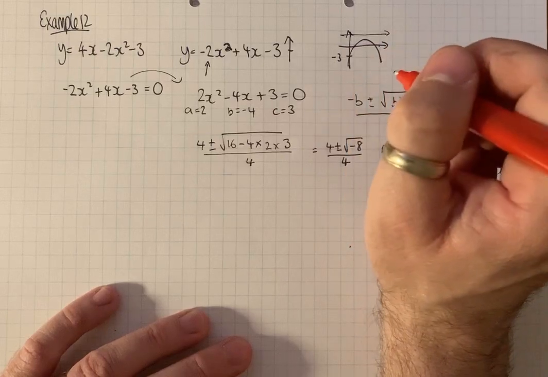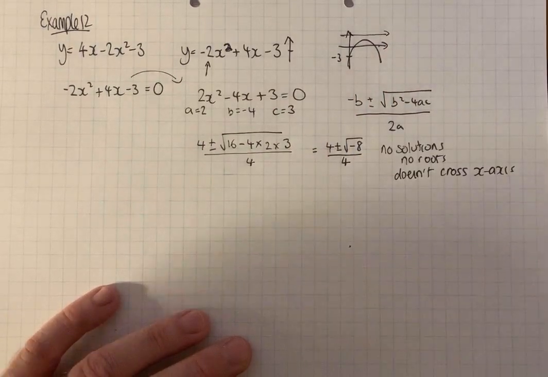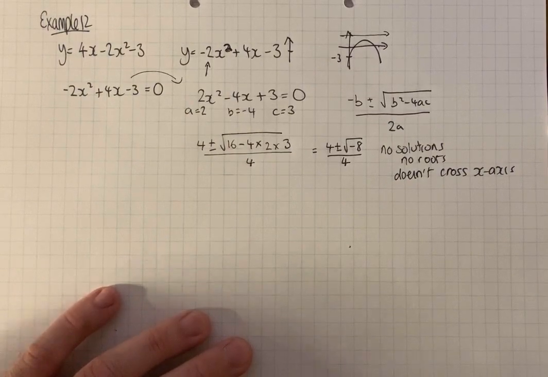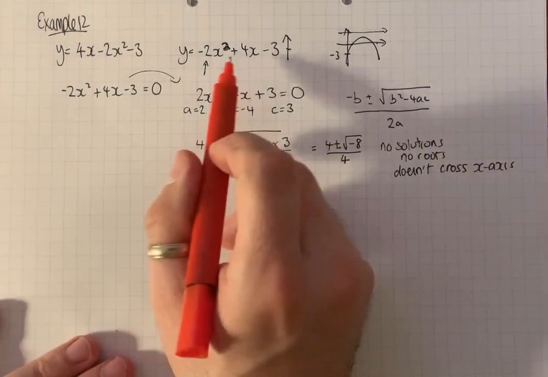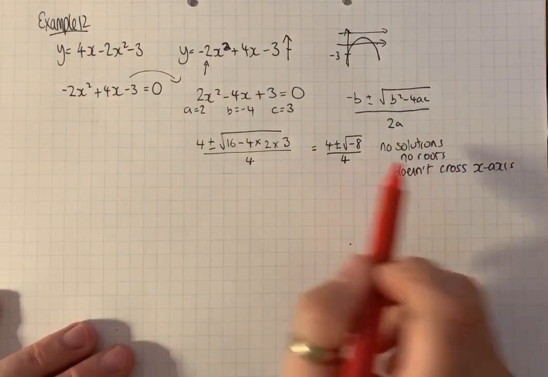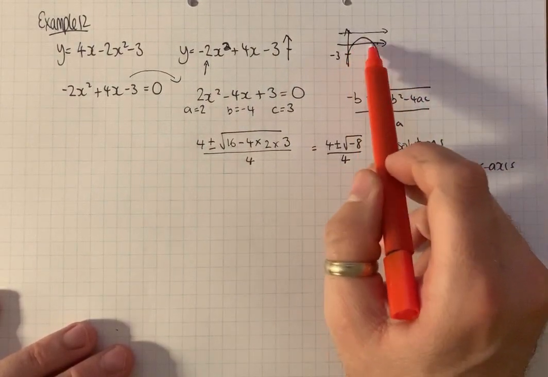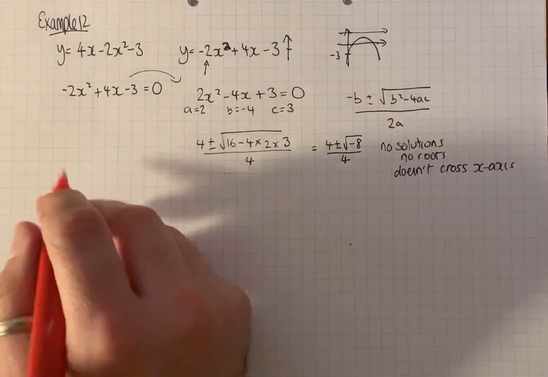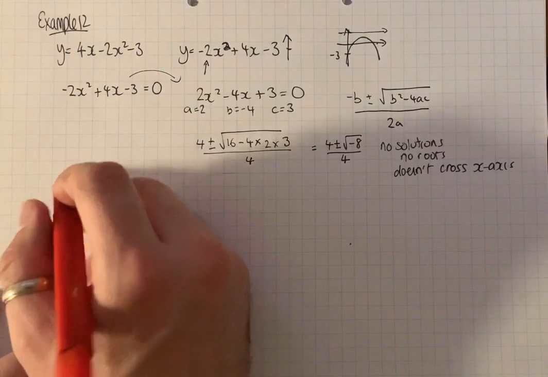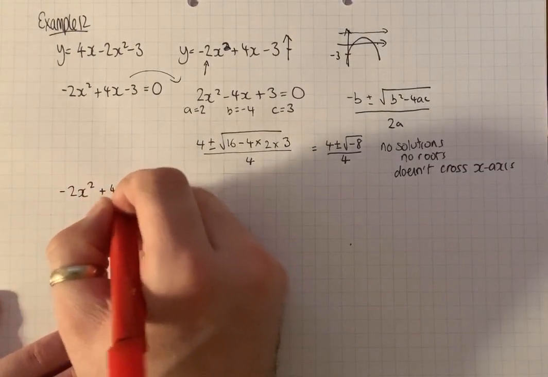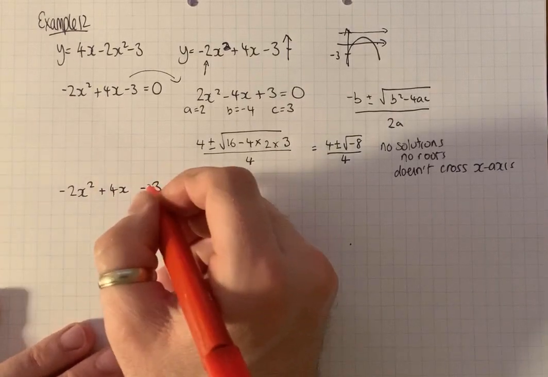We can, though, work out the turning point, which in this case will be a maximum. So if we go back to our equation and try to complete the square. In this case, we can only use this method because we don't know where it crosses the x-axis to have a line of symmetry. So we've got minus 2x squared plus 4x, take away 3.